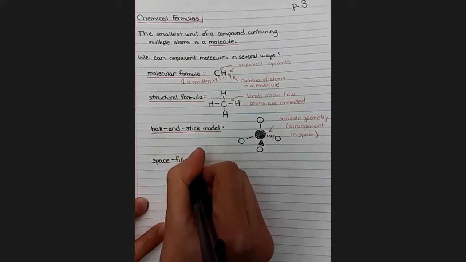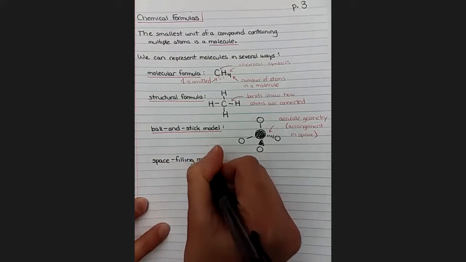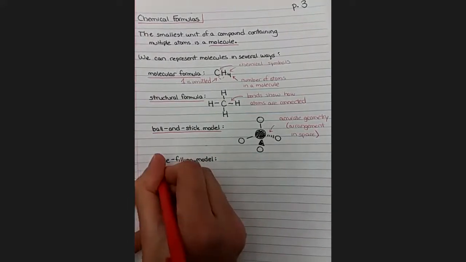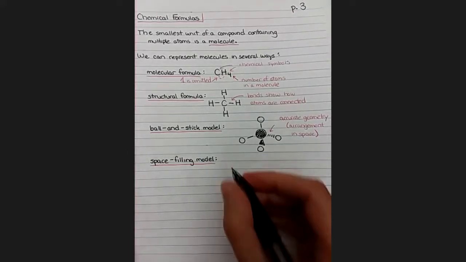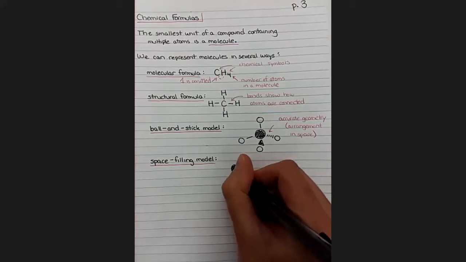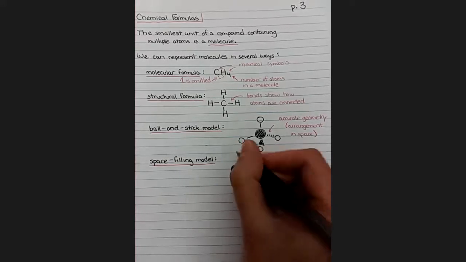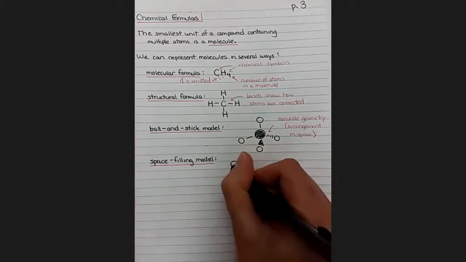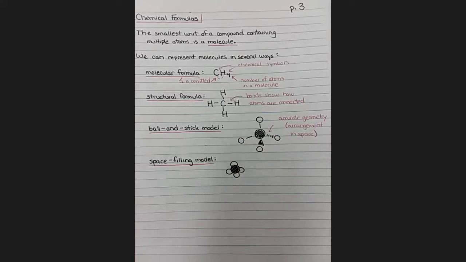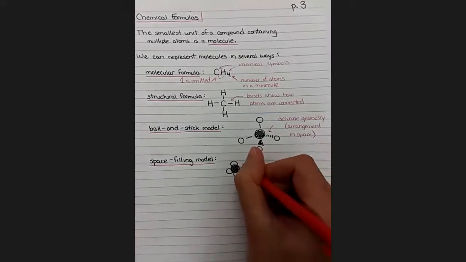There is one more style of picture, and that is called the space filling model. And this is a model that is usually generated by software, but I will draw a picture here just so I can be clear about what it looks like. So the space filling model emphasizes the size of the different atoms and how closely they are to the other atoms. So I'll give it my best go. Ends up looking something like this. I can assure you it looks better when a computer draws the picture.